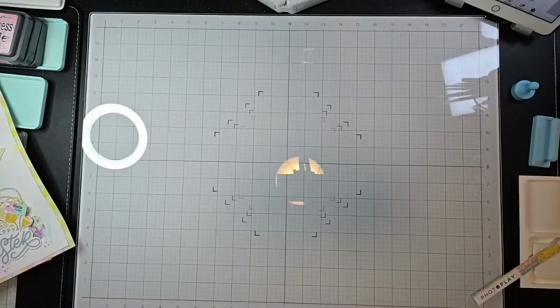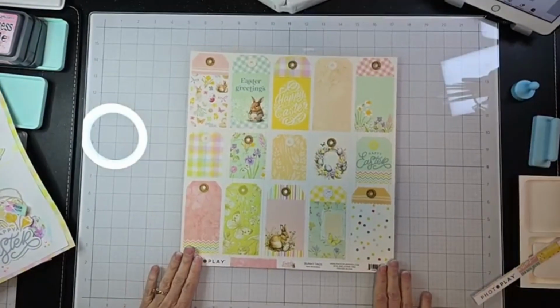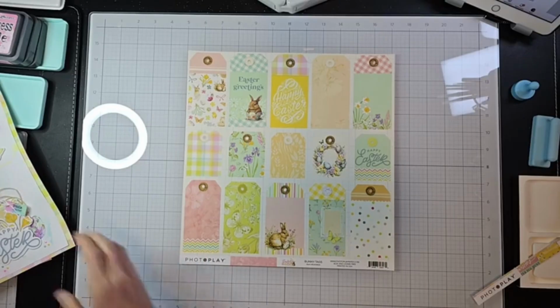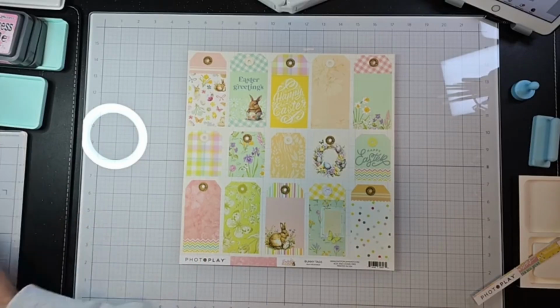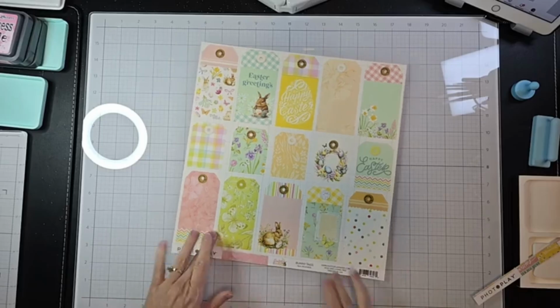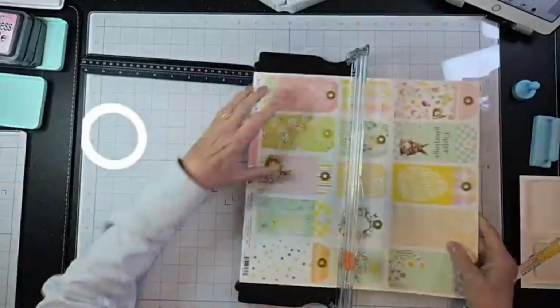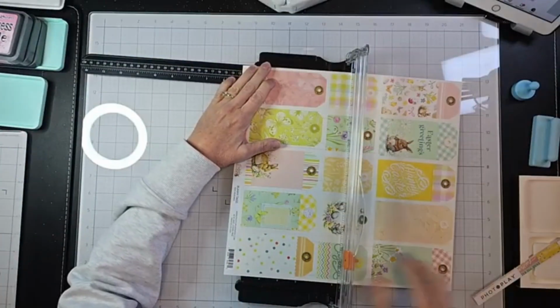Now let's talk about the tags. So the tags are probably one of my favorite elements to use. And what I did is I cut out this bottom strip of tags because that's what we're going to use. And I have this trimmer out, so I'll just cut it using this.